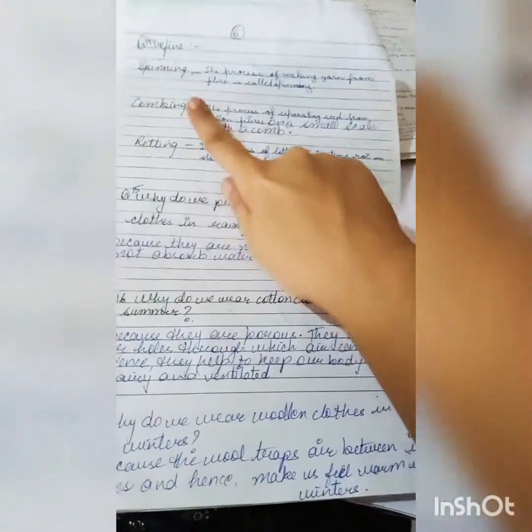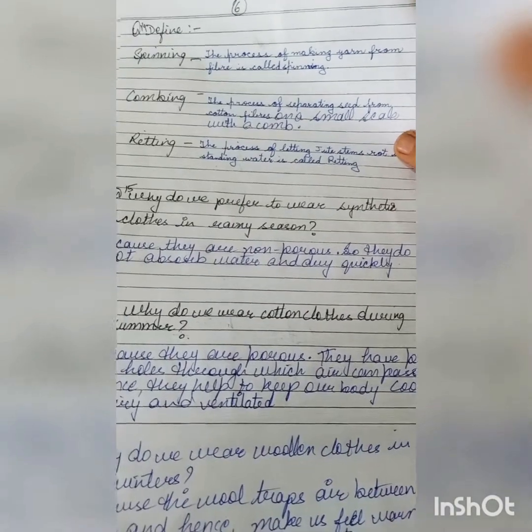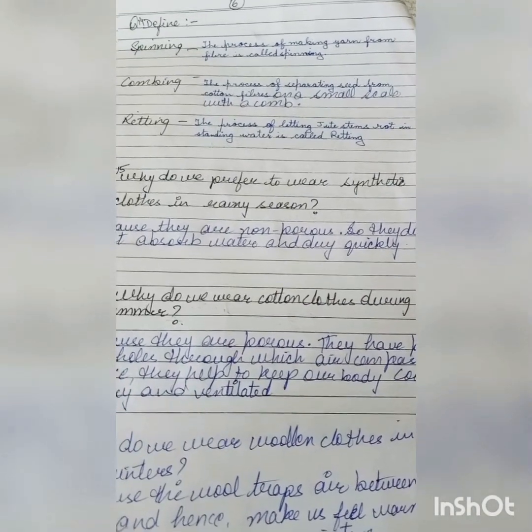Now next is, define spinning. Spinning is a process of making yarn from fiber. If this comes in 1 mark, then this is sufficient. Otherwise you can add the remaining portion, that spinning is done on a small scale with charkha or hand spindle or takli, and on a large scale it is done on spinning machines.